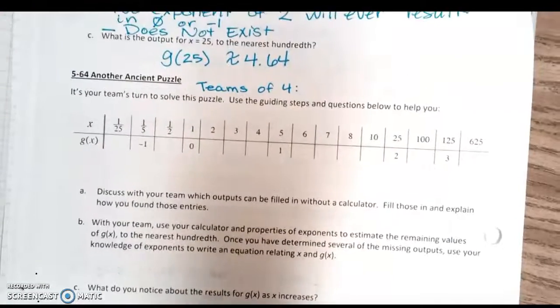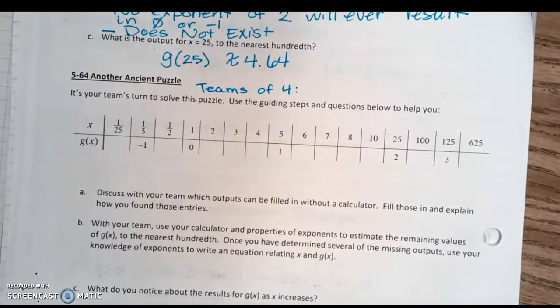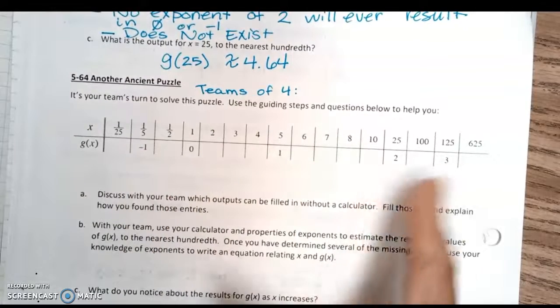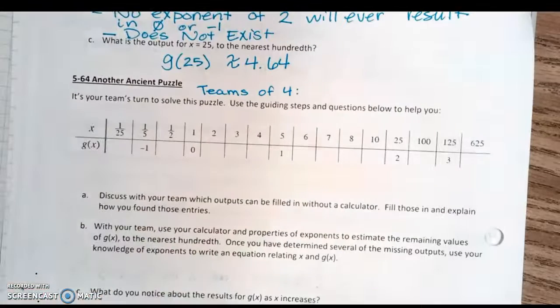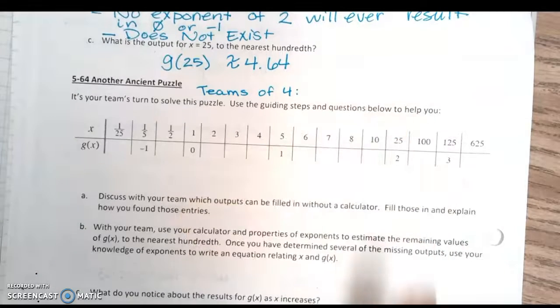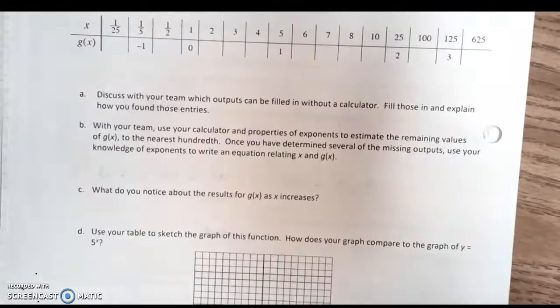In your teams of 4, you're going to try the next one together. So question 64 says, it's your team's turn to solve this puzzle. Use the guiding steps and questions below to help you. So there's a few filled in, and then you're going to fill in the rest. You're going to need a calculator. If you don't have your own calculator, pull out your Chromebook and use your Desmos scientific calculator. Then answer A, B, C, and D.